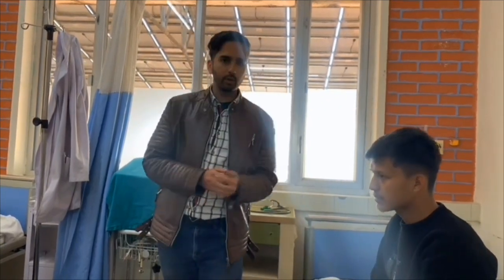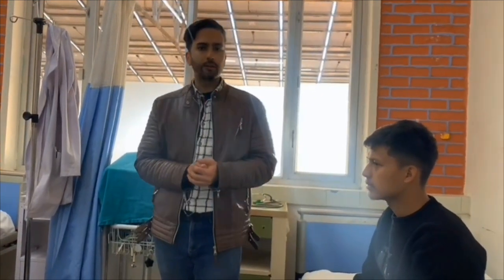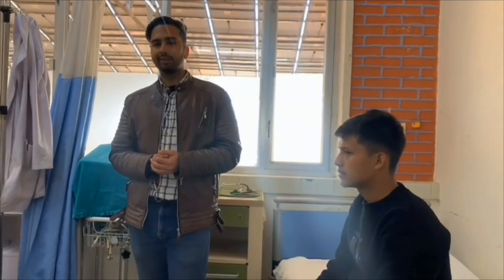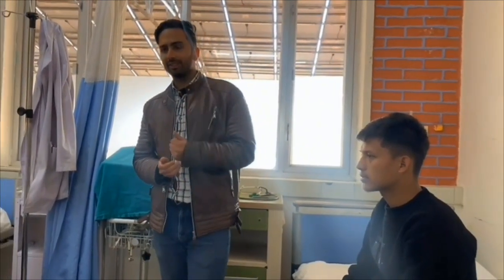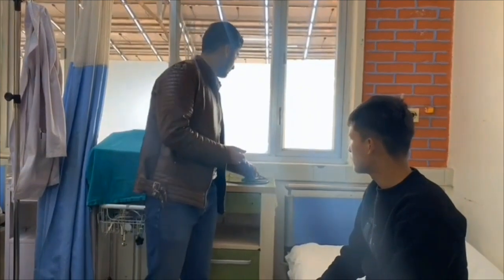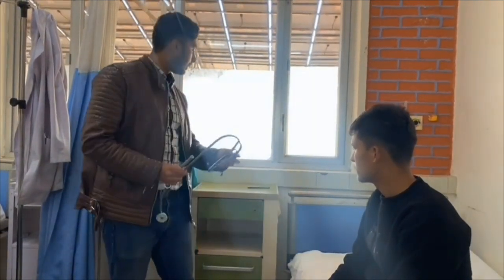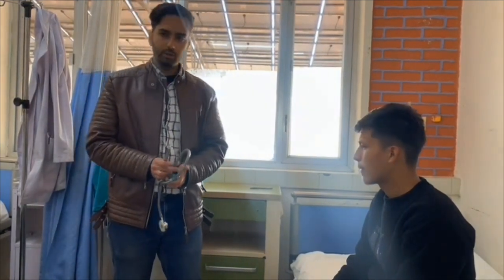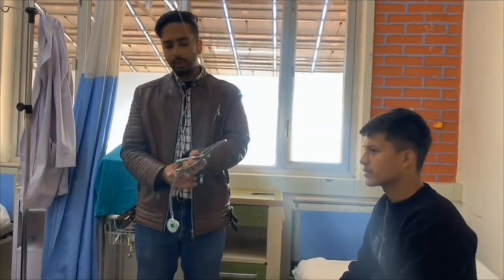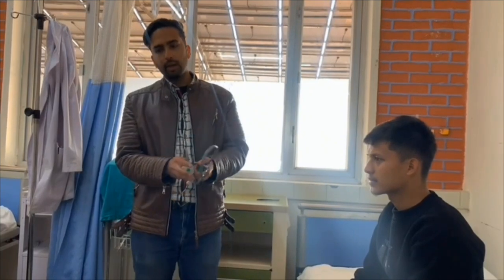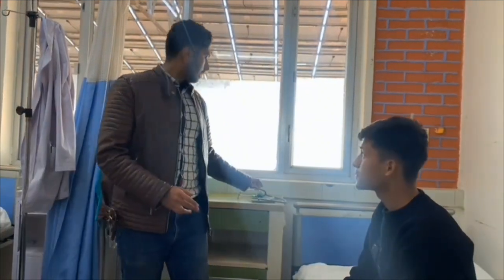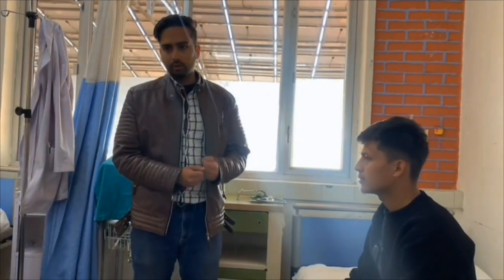What are the prerequisites that we need to fulfill before we touch or examine the patient? First, I need the instruments. Instruments are a must. So I have a torchlight, stethoscope, measuring tape, and a pen for marking. These are all the instruments that I need to perform the examination of the GI system and abdomen. I am standing on the right side of the patient. This is a convention.